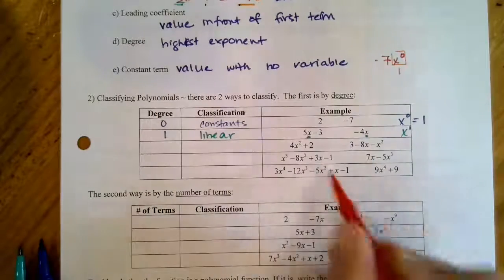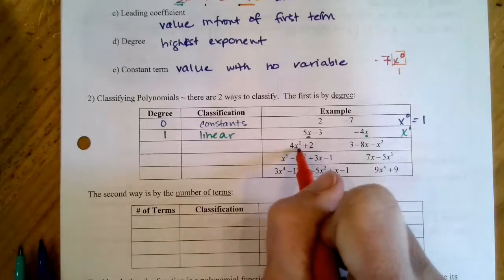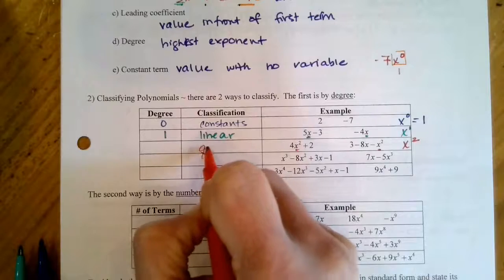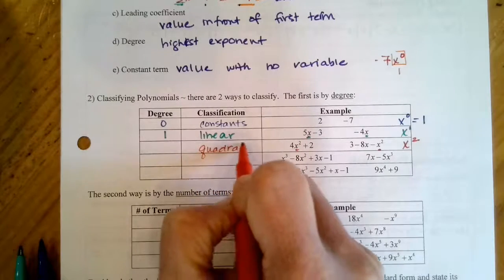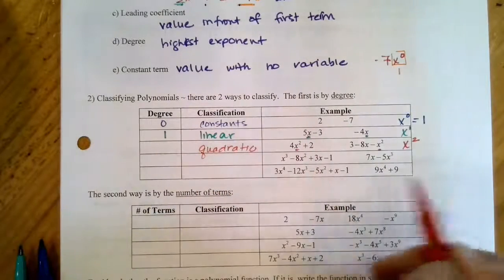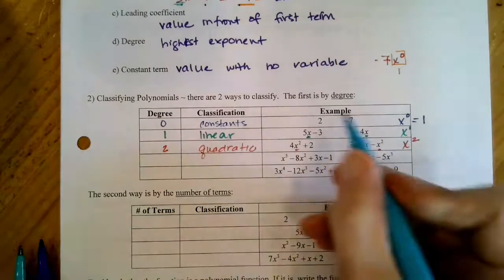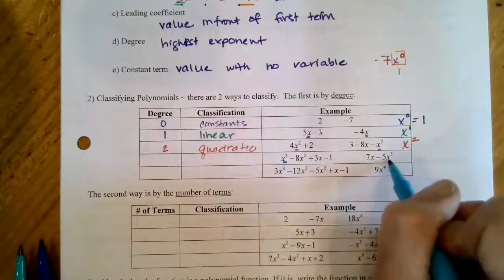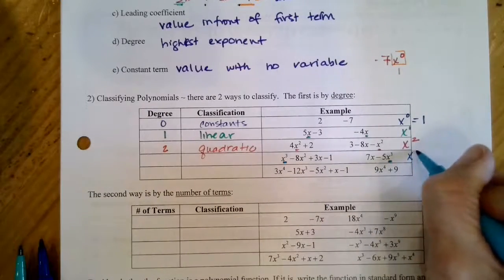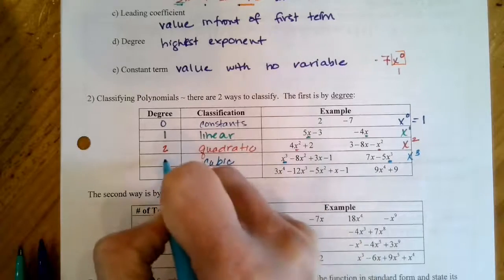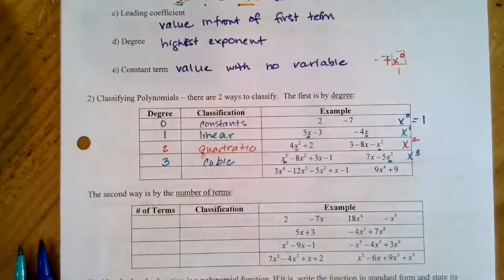When I look at here, I have my x squareds. Our fancy word for those is quadratic. And our degree on those is going to be 2. They are squared. Our next term is if we have x cubed as our highest value, we're going to call that cubic, and that is our third degree.